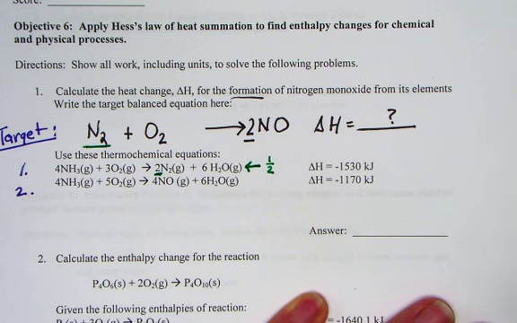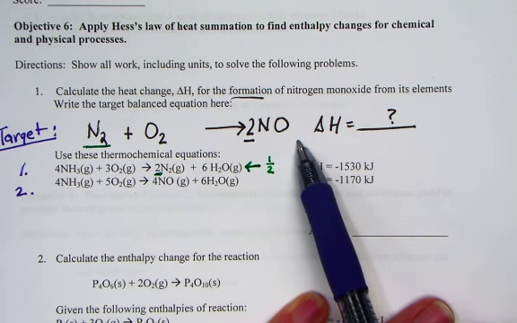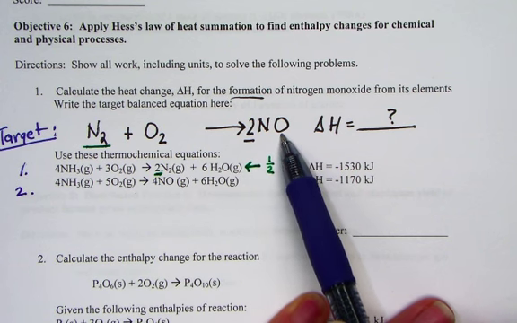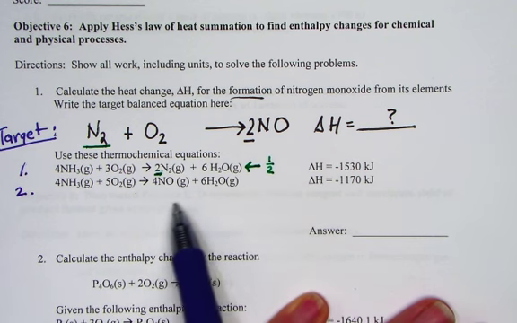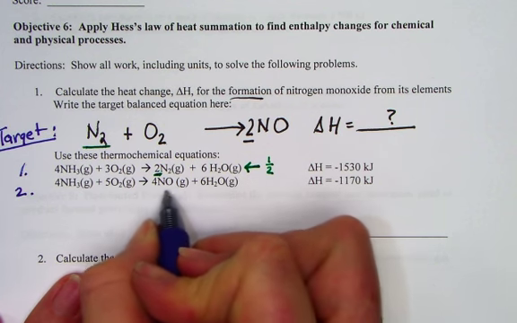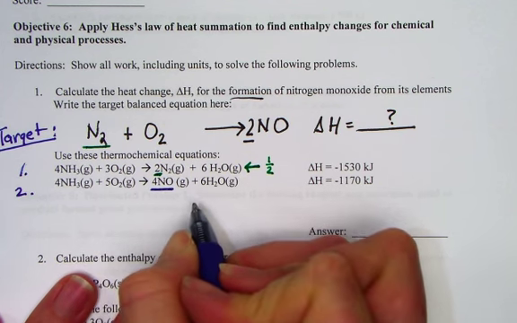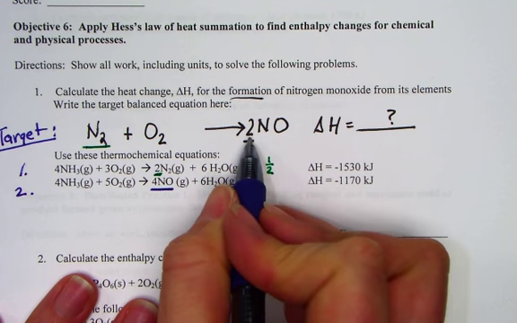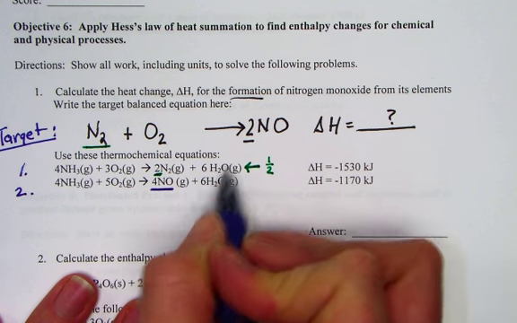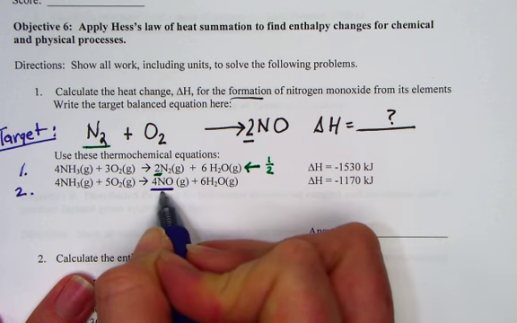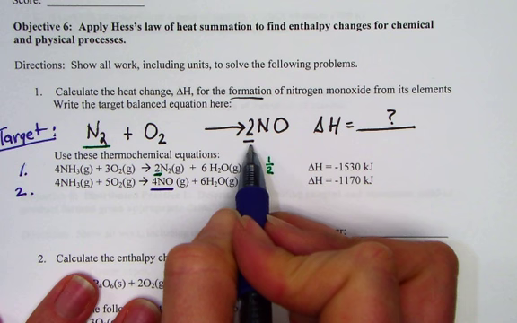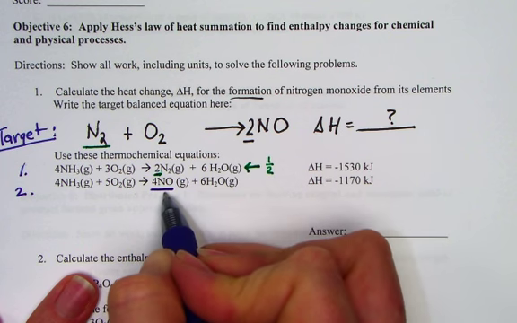More interesting is the placement of our product NO. I'd like to make 2 units of NO in our target equation. Where might I find NO in the elementary reactions? Well, I'm finding it in the second equation right here as the first product listed. I like the side that it's placed on. It's on the product side as I desire it to be, but 4 units of NO is twice as large as I'd need in my target equation. I only need to produce 2 units, and I have 4 in the equation.